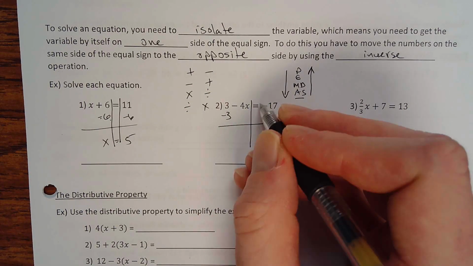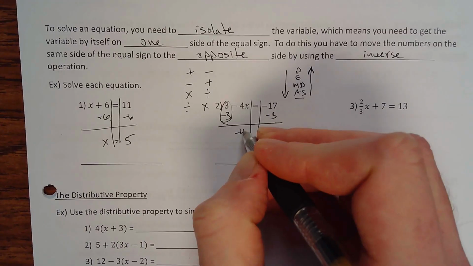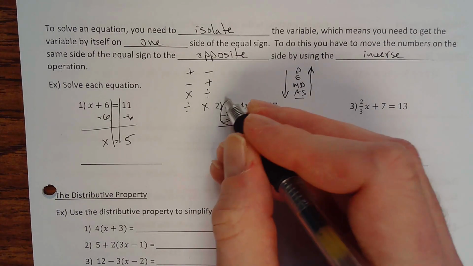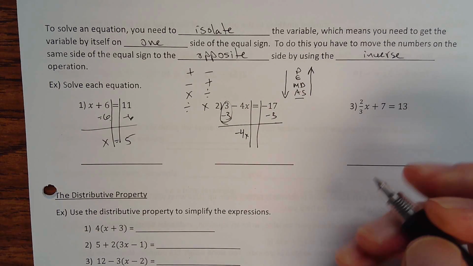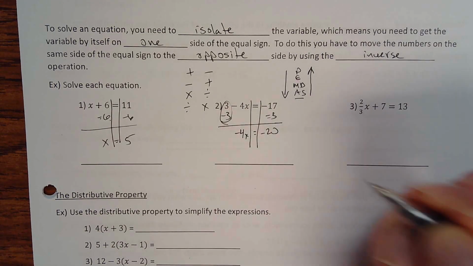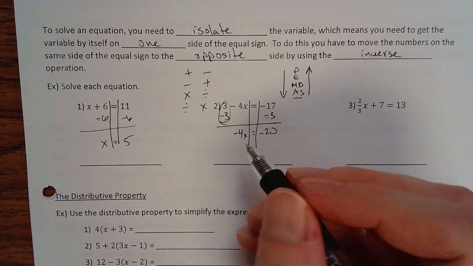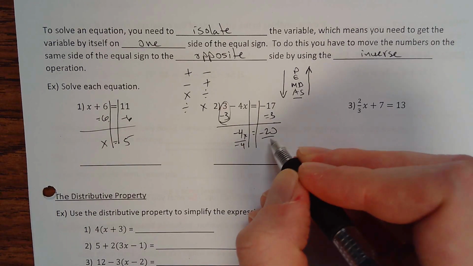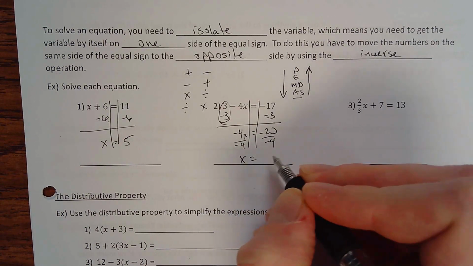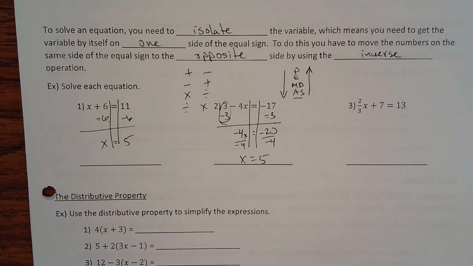So on this side, these cancel each other out. I'm left with negative 4x, because now it's 0 minus 4x, so that's a negative 4x. And then negative 17 minus 3 would be a negative 20. Okay, almost there, but I don't have x by itself yet. I need to divide by negative 4, divide by negative 4, and negative 20 divided by negative 4 is 5. So I got another answer of 5.